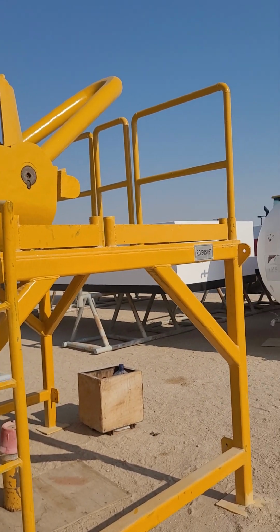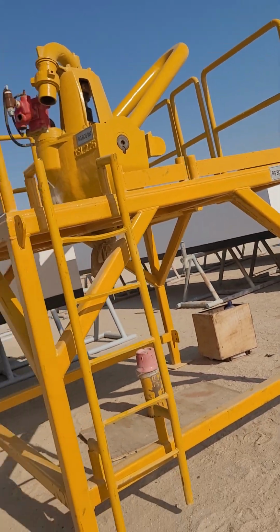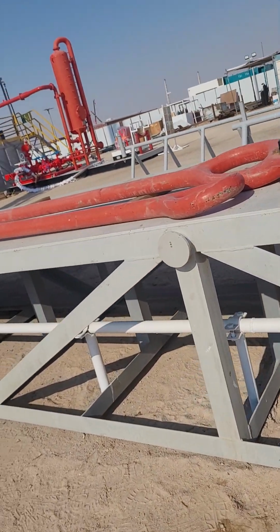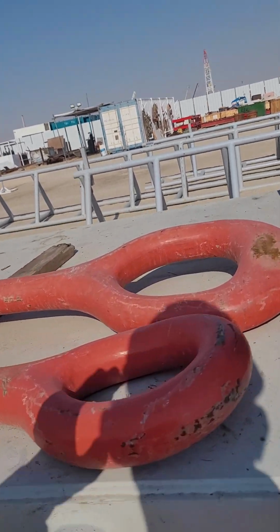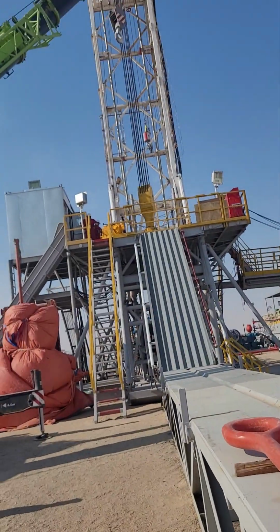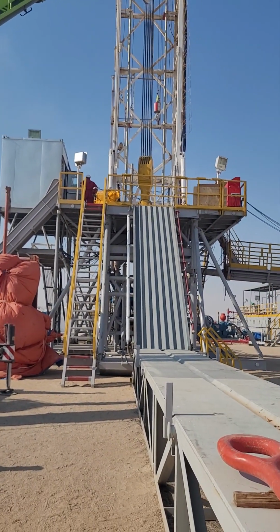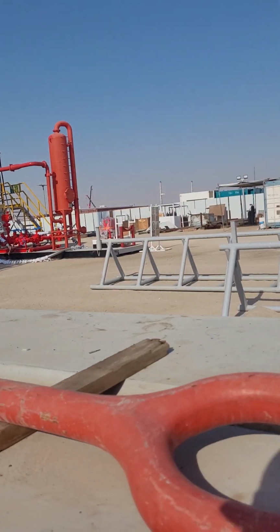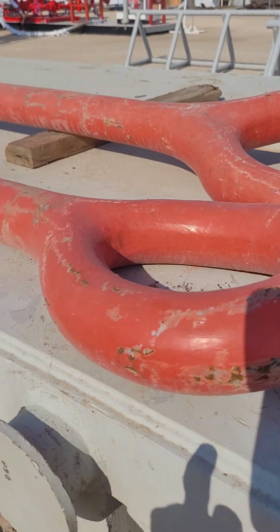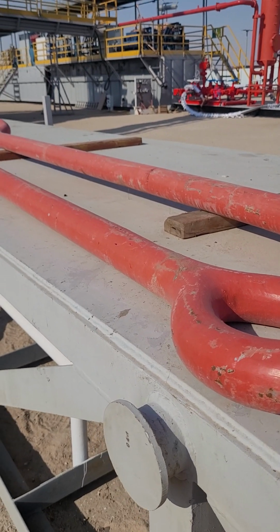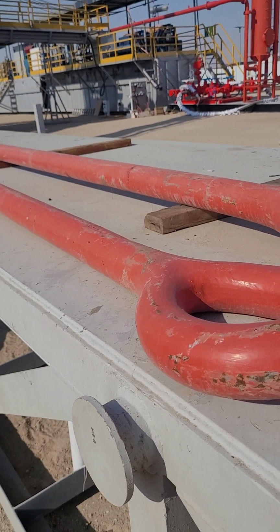Here we have the swivel, the ring, and here we have the links. We have 2 links. The big one is installed with the hook. Where is the hook? There, the yellow one. And the small one is connected to the elevator from the bottom.